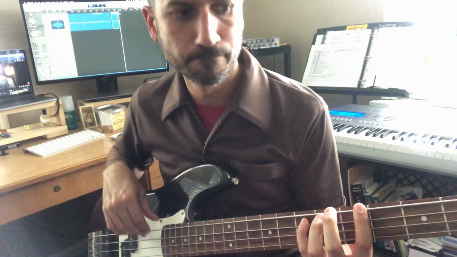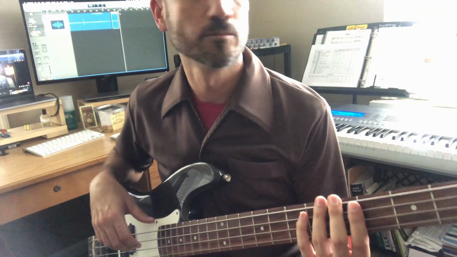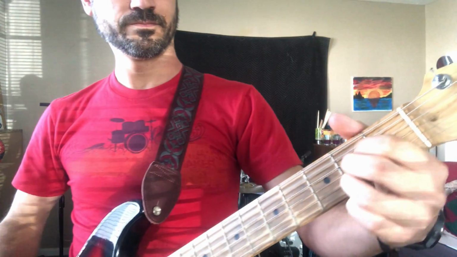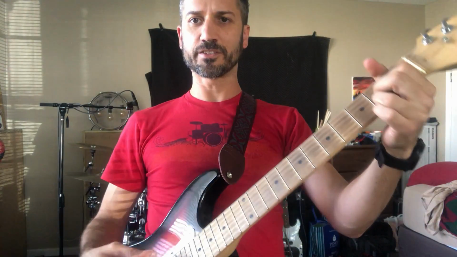Same thing with guitar. If your phone is too close to the guitar and the amp isn't loud enough, it's going to be a lot of the sound of the strings, too close, rather than the sound that you want the guitar to be producing from the amplifier. See how you can mostly hear the strings?